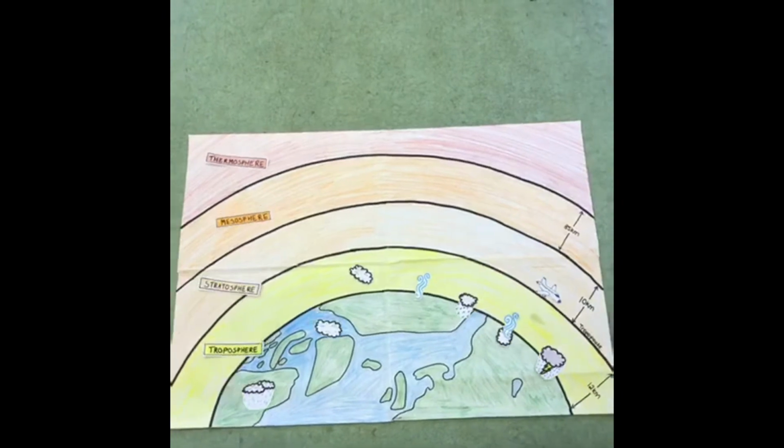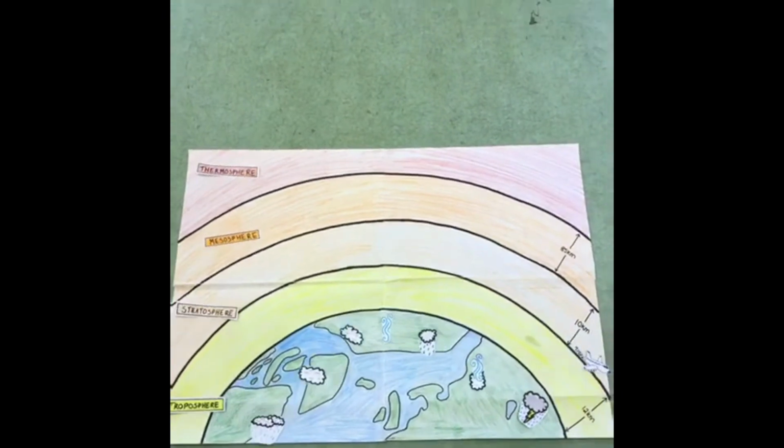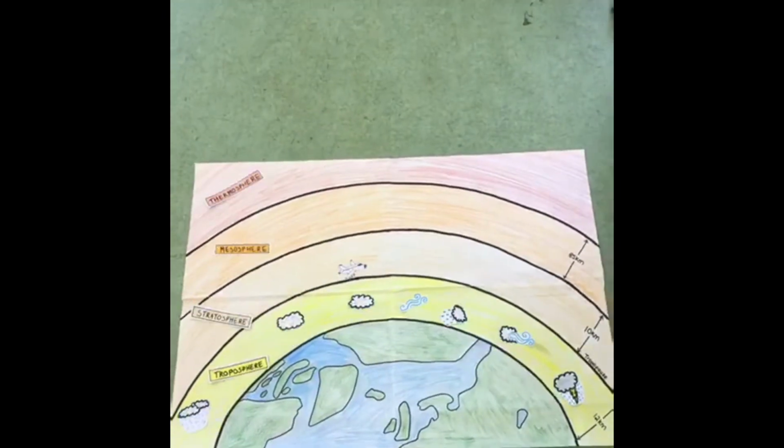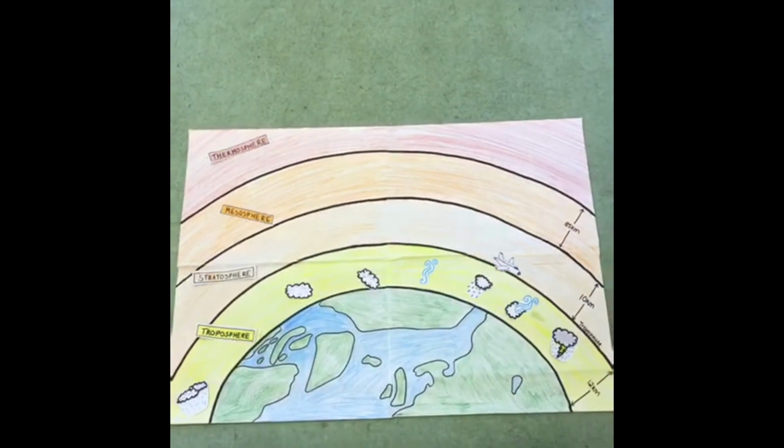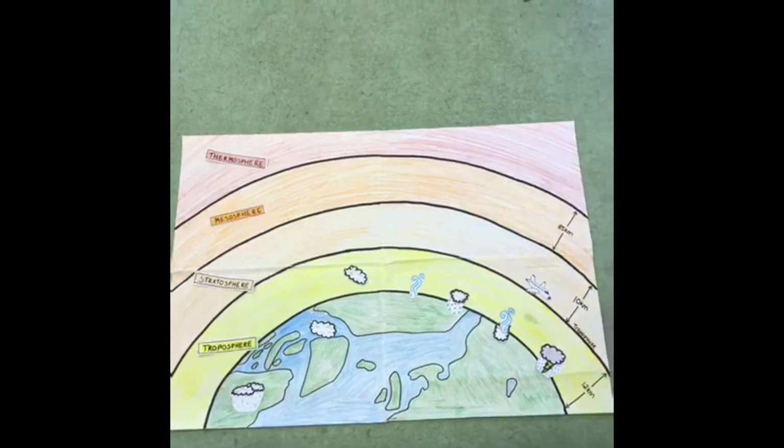The troposphere is the bottom layer of the atmosphere. It is around 12 kilometres high and the majority of the weather occurs here, so planes tend to fly just above this layer, past the tropopause, in the stratosphere to avoid turbulence.